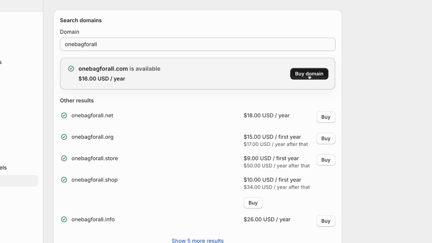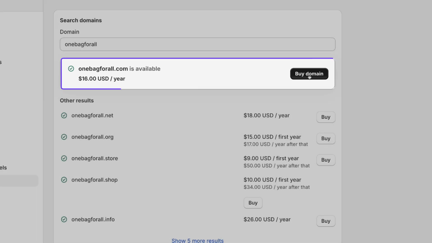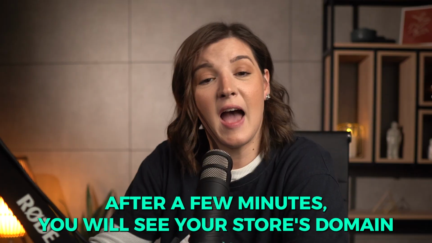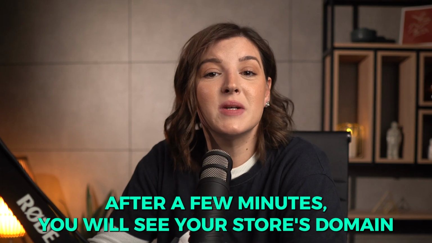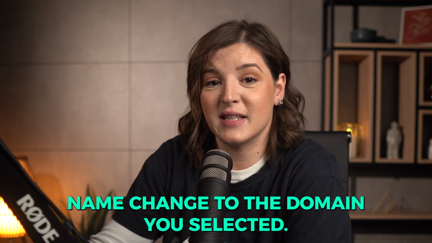In this example, I will go with onebagforall.com. See how easy it is for you to read the store name, which is also available for purchase at $16 a year. To complete the process, just click Buy Domain, and Shopify will handle the integration. After a few minutes, you will see your store's domain name change to the domain you selected.